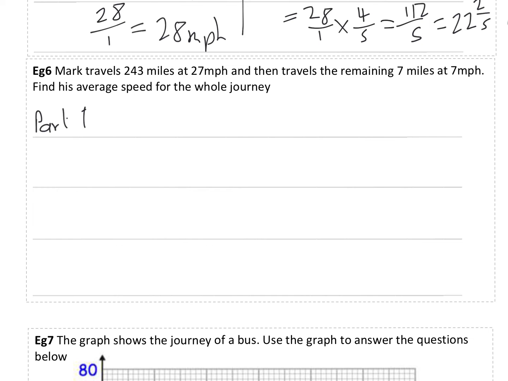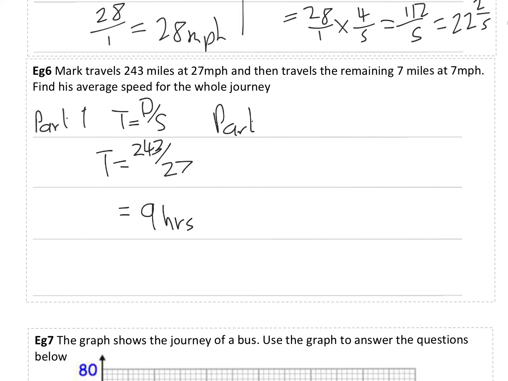So remember the formula for time. Time is your distance divided by speed. So in this case, the distance is 243. The speed is 27, and that will give you a time of 9 hours. The second part of the journey, we've got the distance, but again we haven't got the time, we've got the speed, so we need to work out the time. So time is distance divided by speed. Quite a simple one because it's 7 miles and it's 7 miles an hour, so that's just going to be 1 hour.